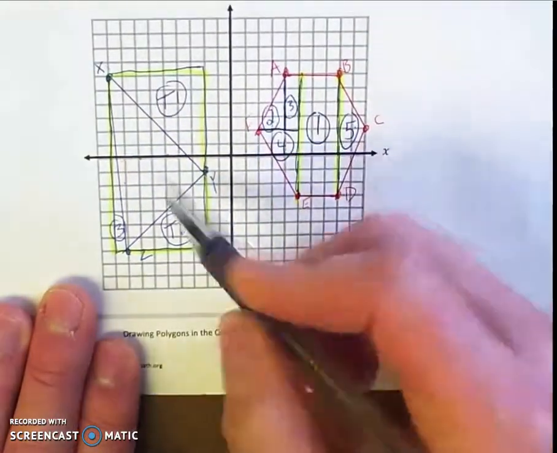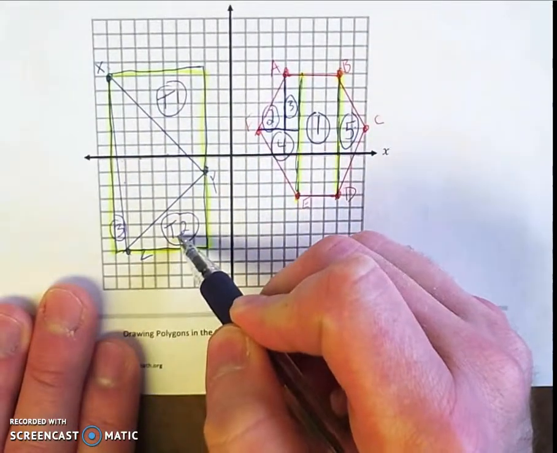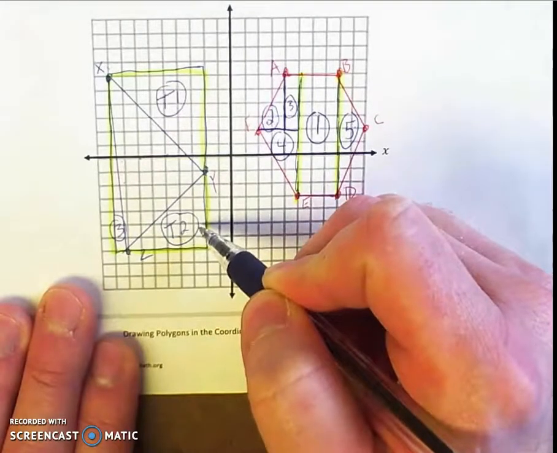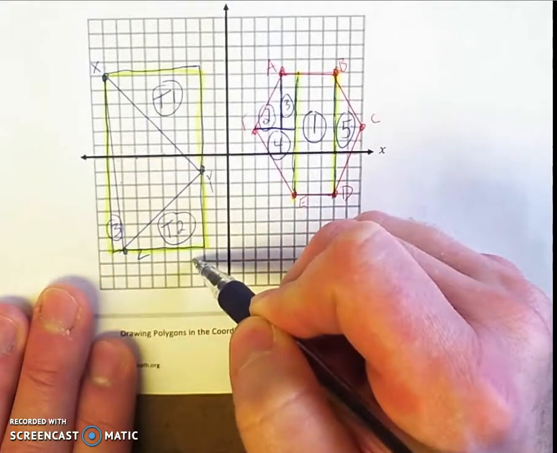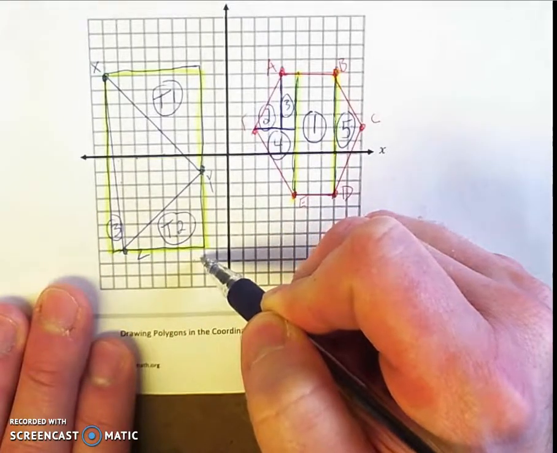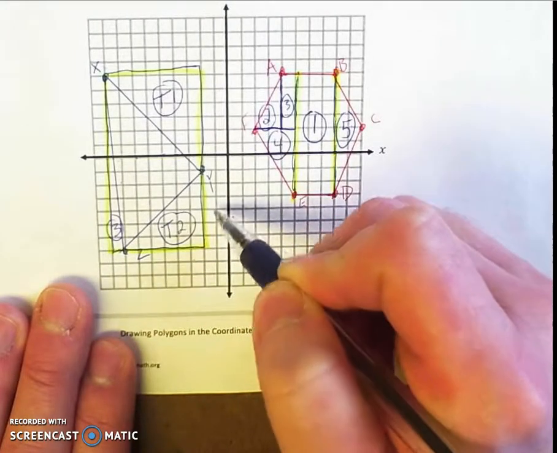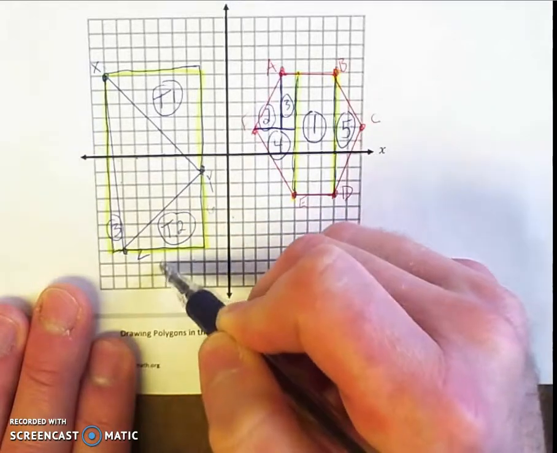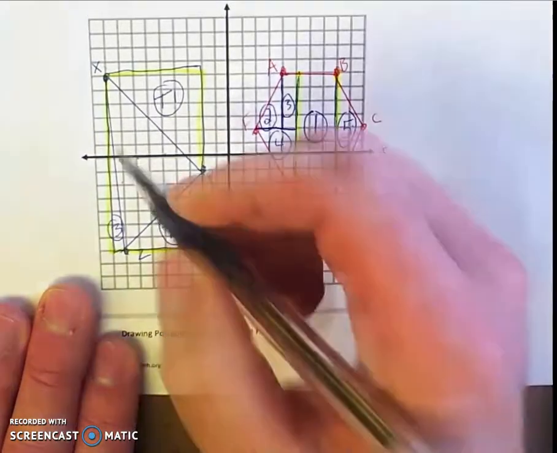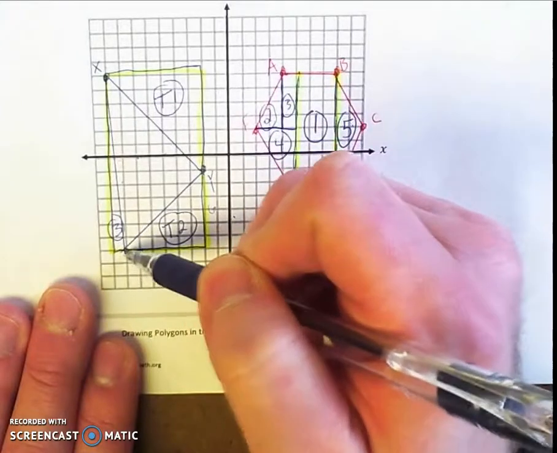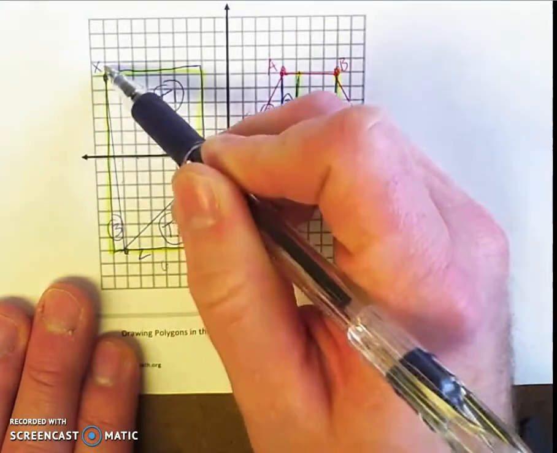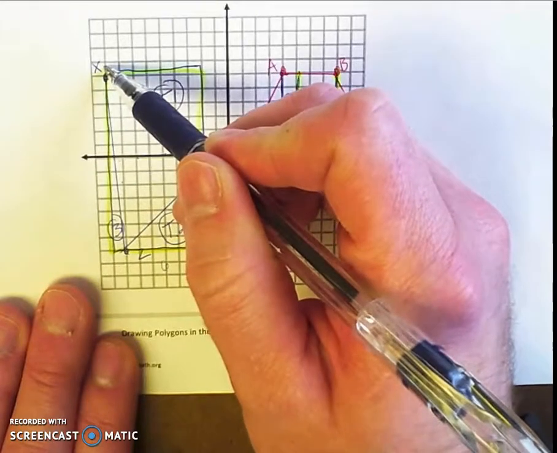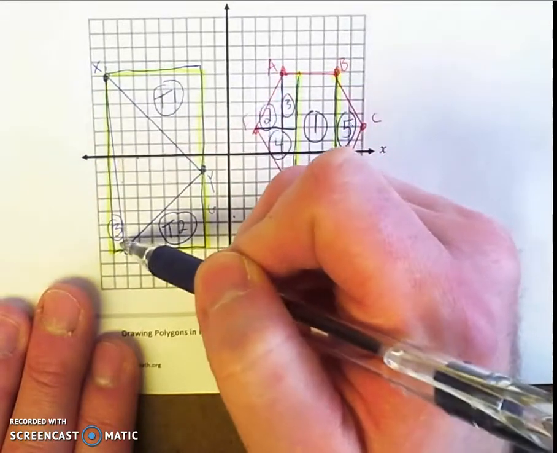Okay. Triangle 2, we now see that we have a base of 6 and a height of 6. Okay, we have 6 here, 6 there. Okay. Finally, we have triangle 3. We have that base of 1 down here. Then we have this long side right up here. That's 13 units. So this time we have a base of 1 and a height of 13.